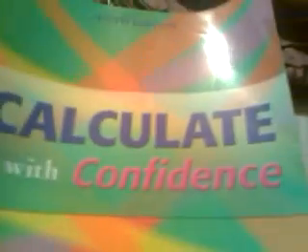The name of this book is Calculate with Confidence. It's by Deborah Gray Morse. This is the 5th edition. Okay? So it's a good book to practice. If you're in the LPN program, they use, well, the one in Mississippi uses this book. And if you're in the RN program, we both use the same book.